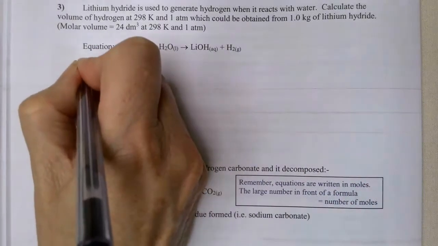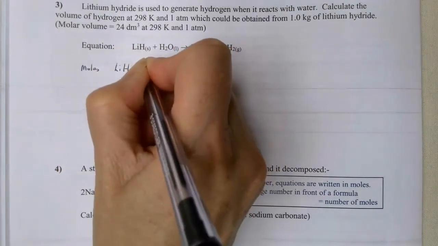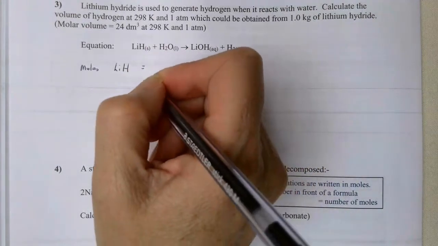So the first thing I need to do is work out my moles of lithium hydride, and that's the same as I did in the previous pack. So I've got mass divided by Mr.